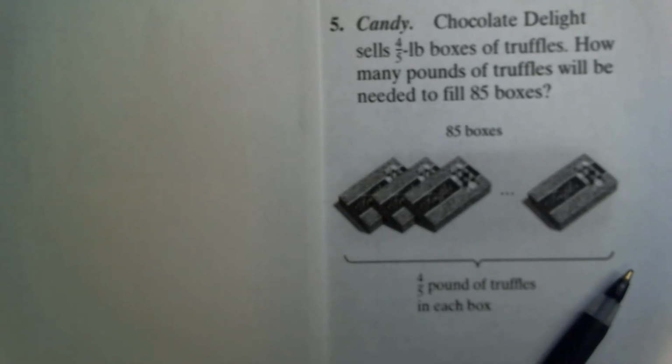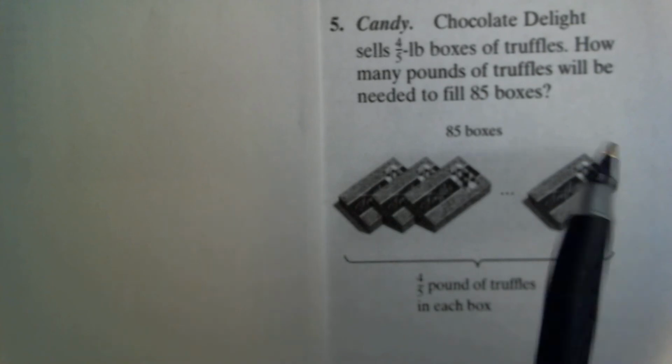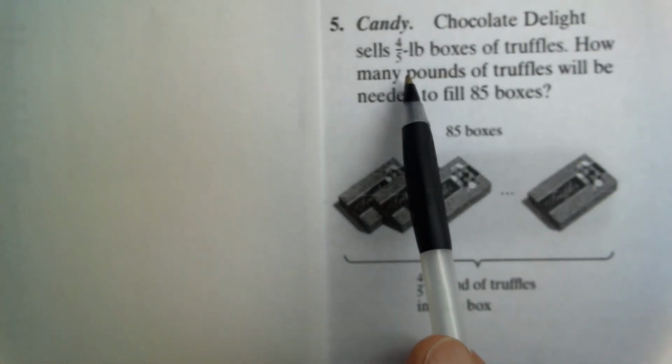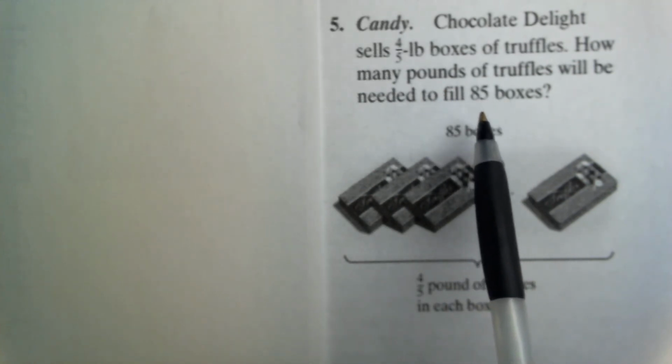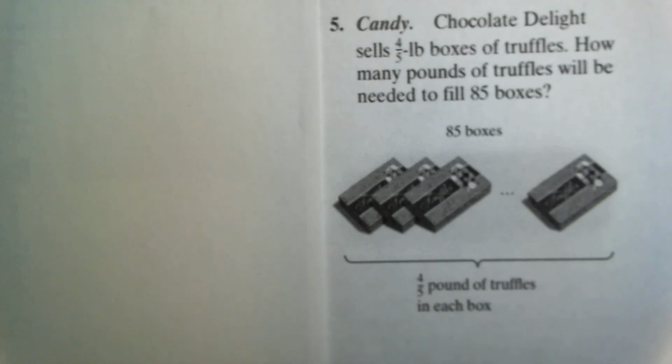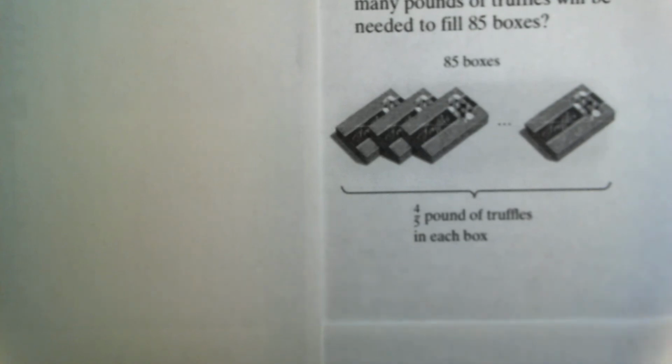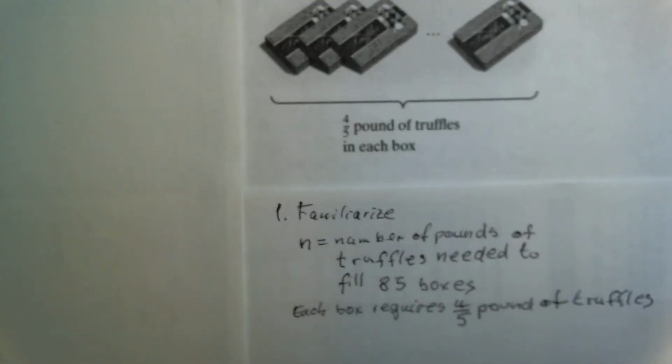As an application, let's look at exercise number 5. It's about candy. Chocolate Delight sells 4/5 pound boxes of truffles. How many pounds of truffles will be needed to fill 85 boxes? So step number 1 is to familiarize ourselves with the problem. So we let n equal the number of pounds of truffles needed to fill 85 boxes.